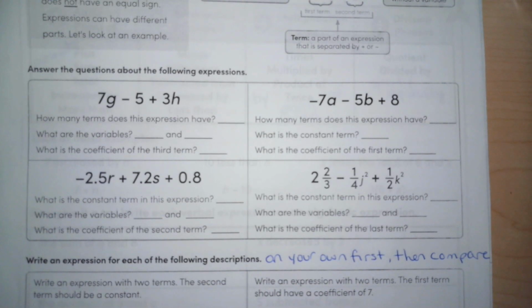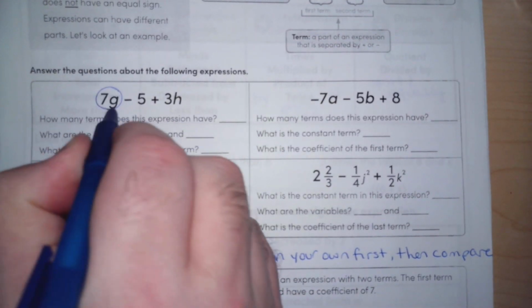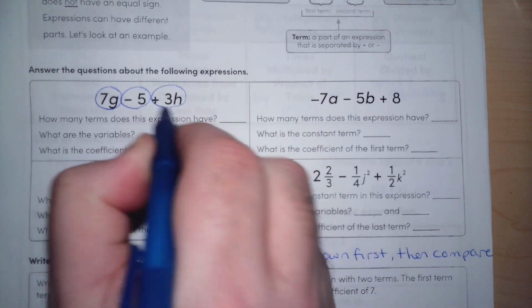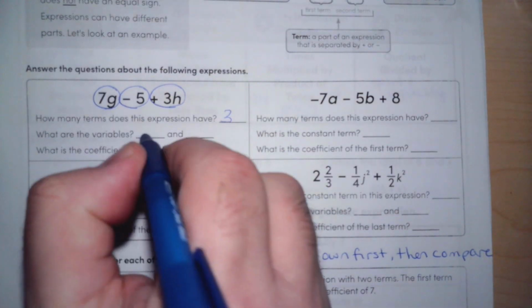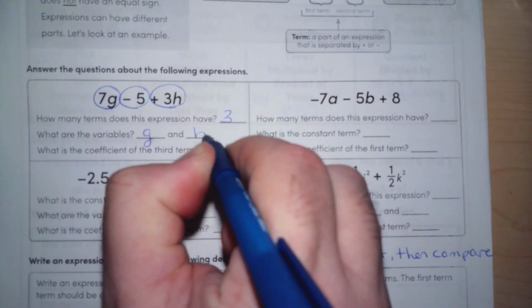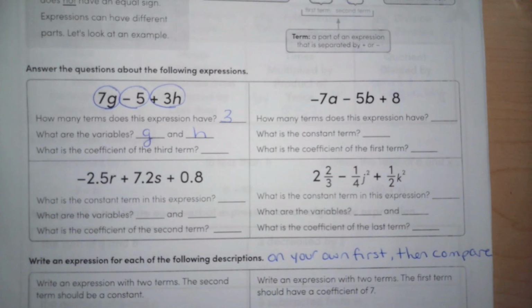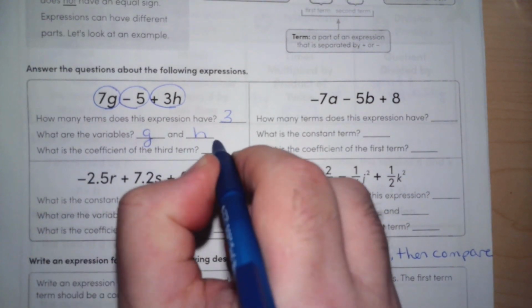So if we look at these examples, we have 7g minus 5 plus 3h. How many terms does the expression have? Well, the expression has 1, 2, 3 terms. What are the variables? The variables are g and h. And the coefficient of the third term is positive 3.